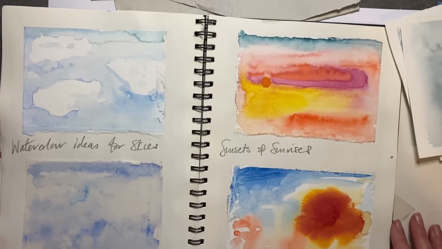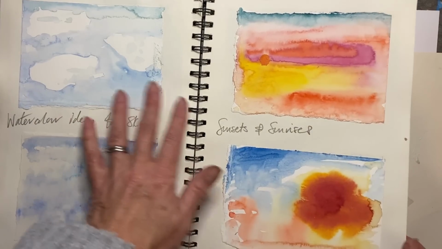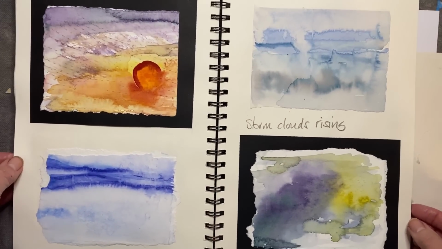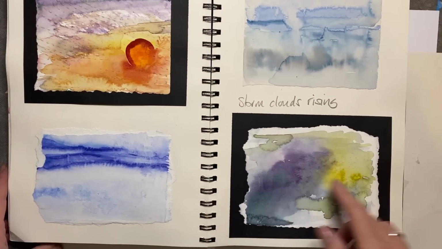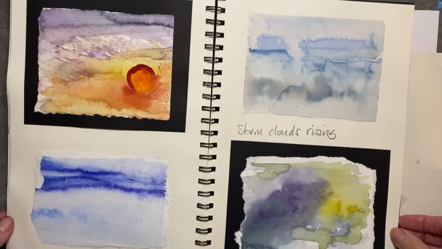And then we had the skies, and again I really enjoyed doing these. They were great fun, but I was very much drawn to this storm cloud idea.